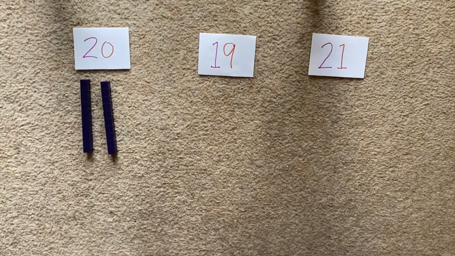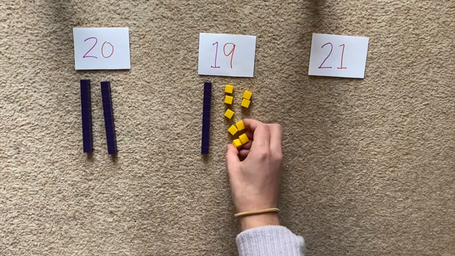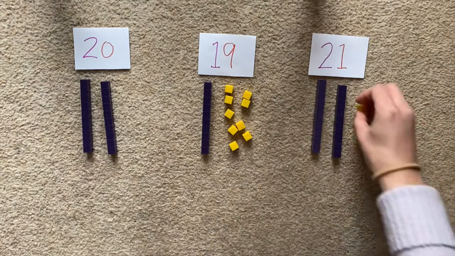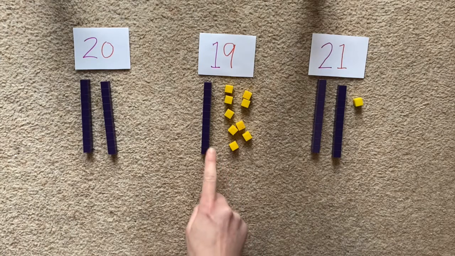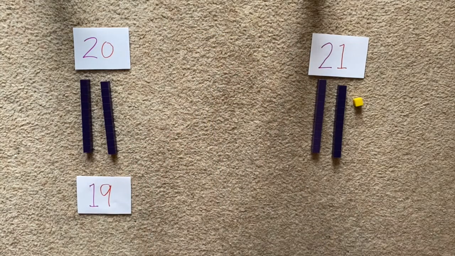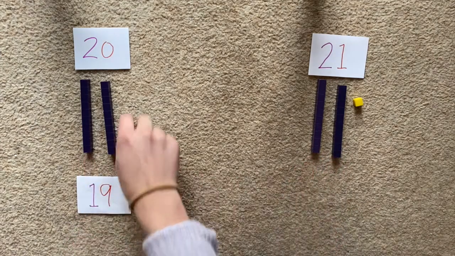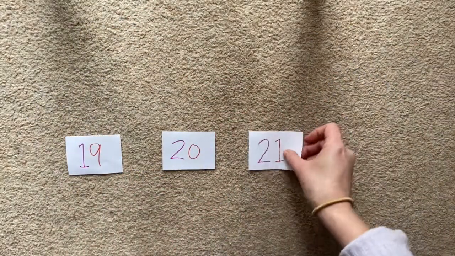20 has 2 tens. 19 is 1 10 and 9 ones. 1, 2, 3, 4, 5, 6, 7, 8, 9. And 21 has 2 tens and 1 1. So which one is smallest? This one looks like it's the biggest, but it's not because there's only 1 10 here. So 19 is the smallest. Let's look at these two. 20 is the next one. And finally, 21 is the biggest number.